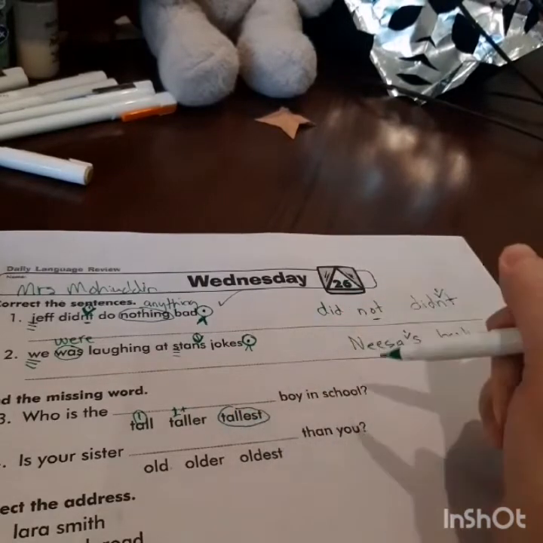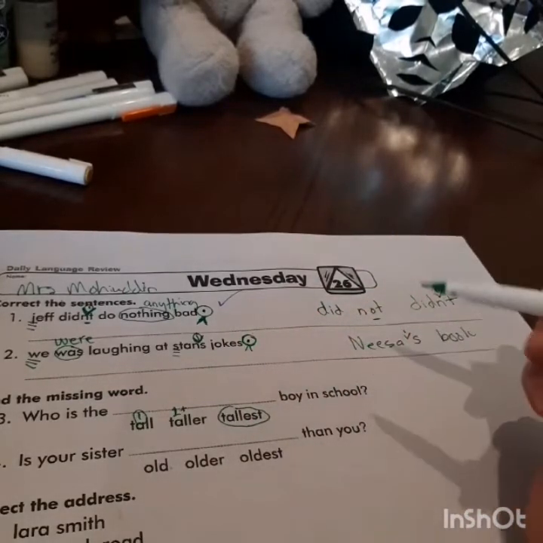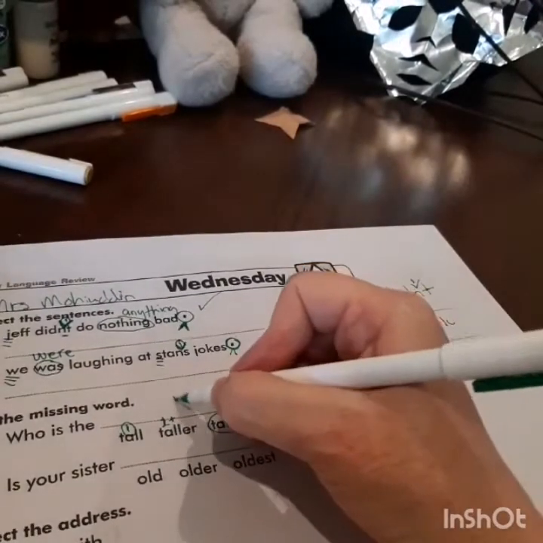So how many people are we comparing here? Who is the blank boy in school? We're comparing all the boys in school, so we're going to use this one. Okay? So it's going to be tallest.